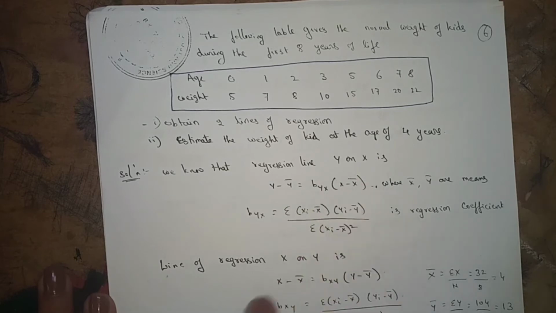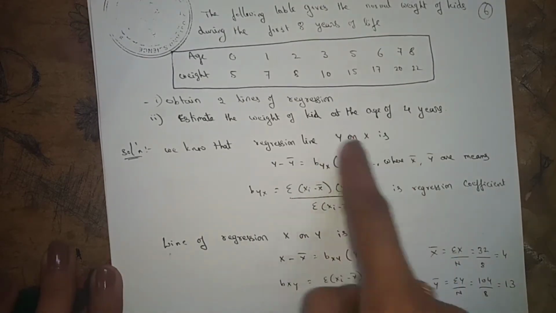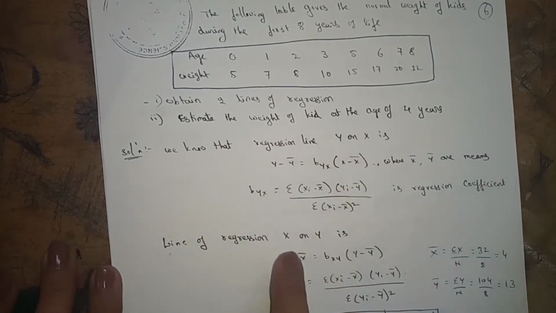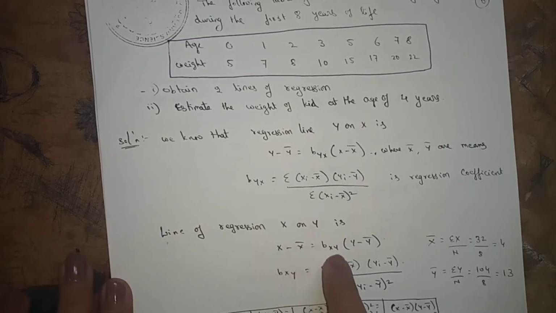This is the line of regression y on x. In the same way, x on y also we will see. X minus x bar is equal to bxy into y minus y bar. What is bxy? This is the formula.